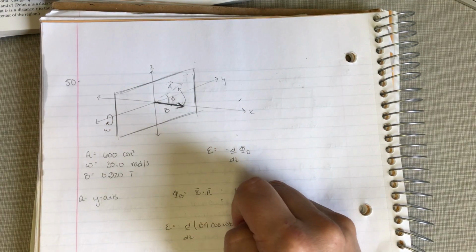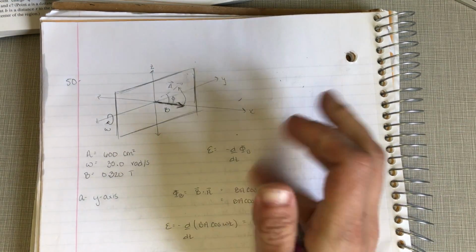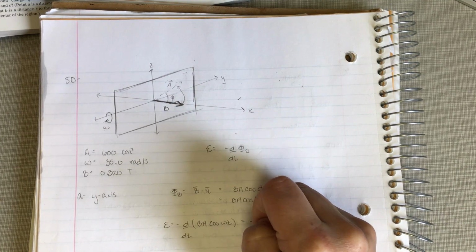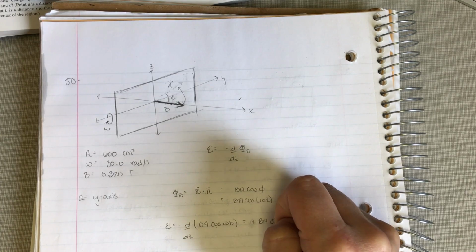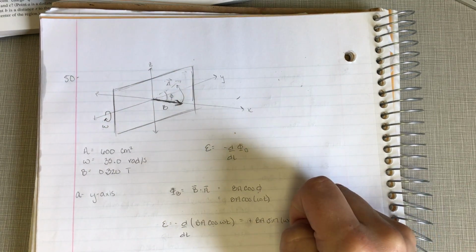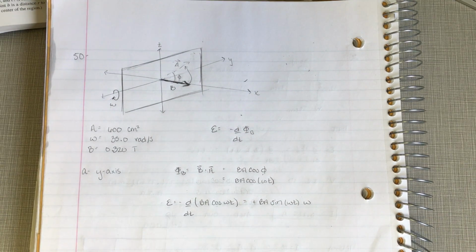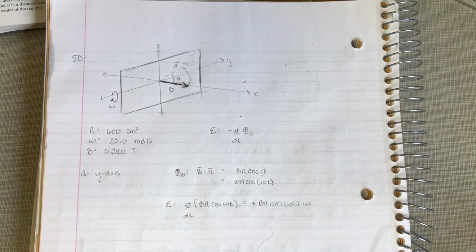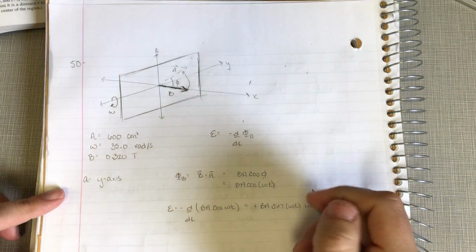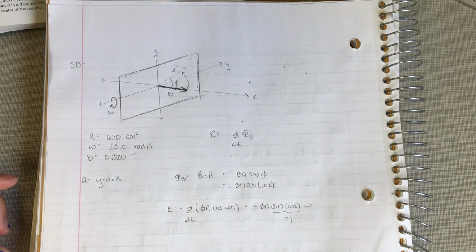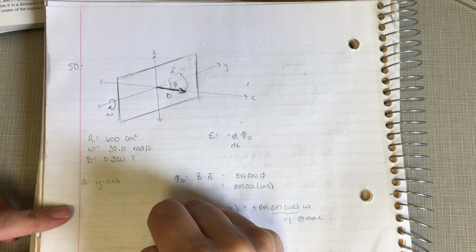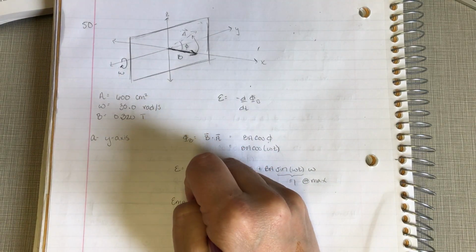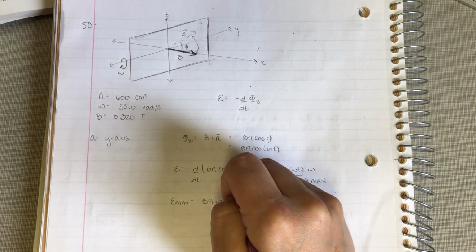So B and A are constant, so we can pull them out. Oops, forgot my minus sign. Minus B and A, constant. Derivative of cosine is minus sine omega t, and then chain rule gives me an extra omega. So it's asking about the maximum induced EMF. So the maximum EMF is going to be when sine of omega t is equal to 1. So our max EMF is going to be B times A times omega.